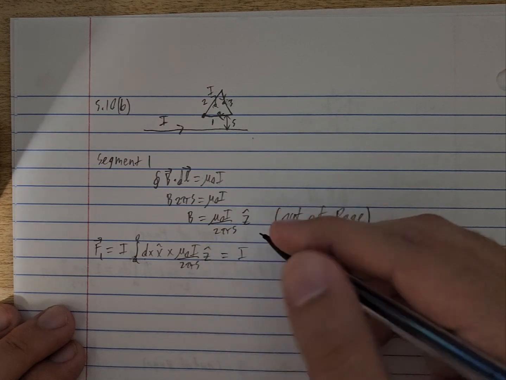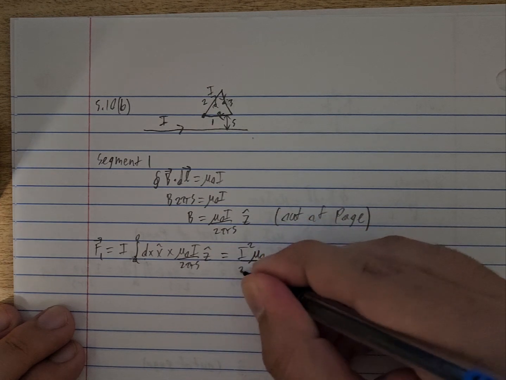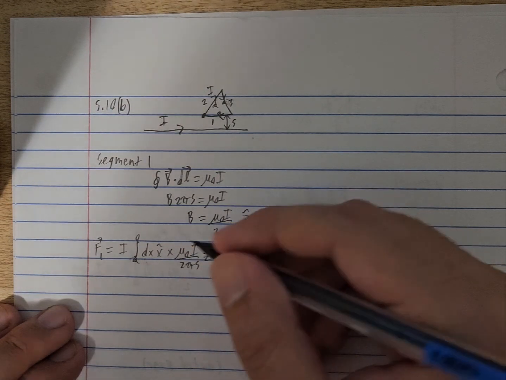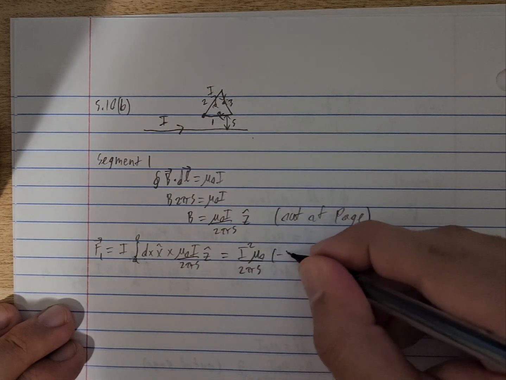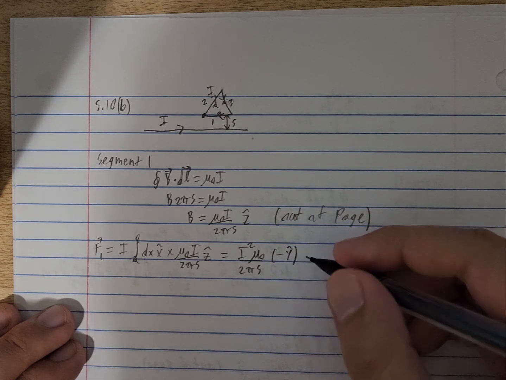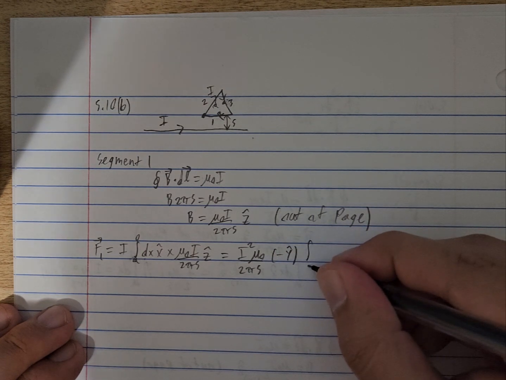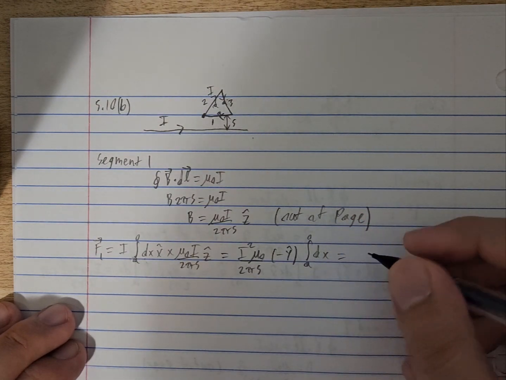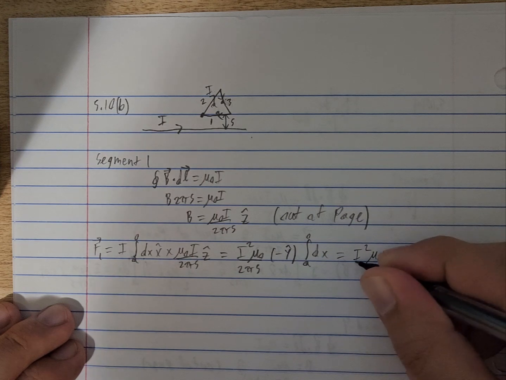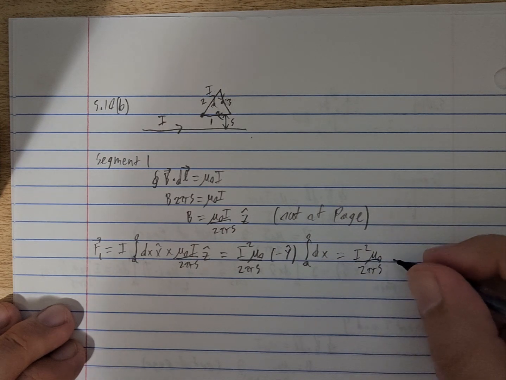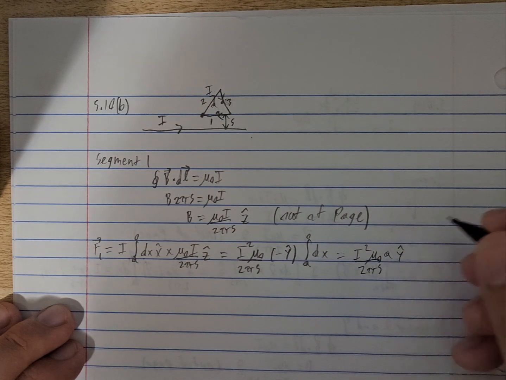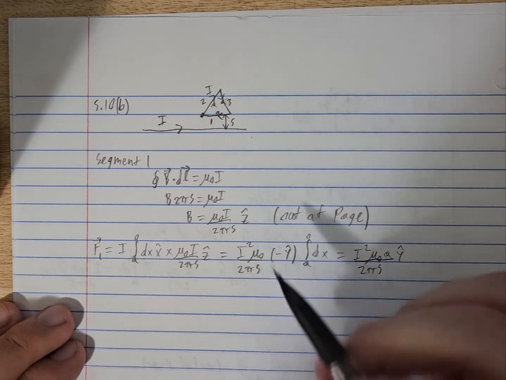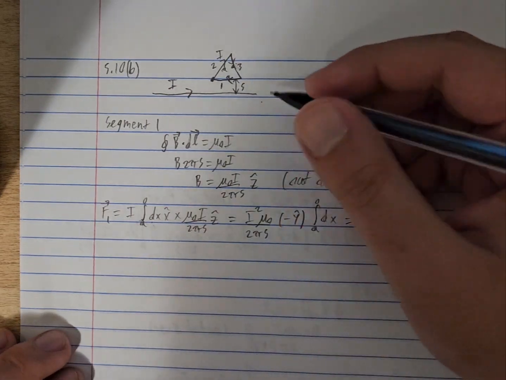All of these constants can come out: I squared mu naught over 2 pi s, and x hat cross z hat gives us negative y hat. The integral of dx from a to 0 leaves us with I squared mu naught over 2 pi s times a in the y hat direction. So same thing as part A for segment 1.